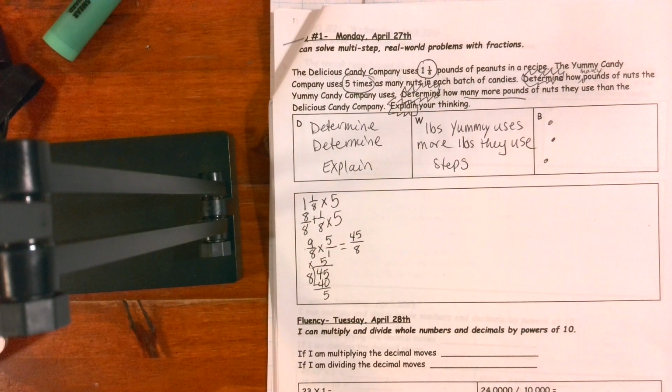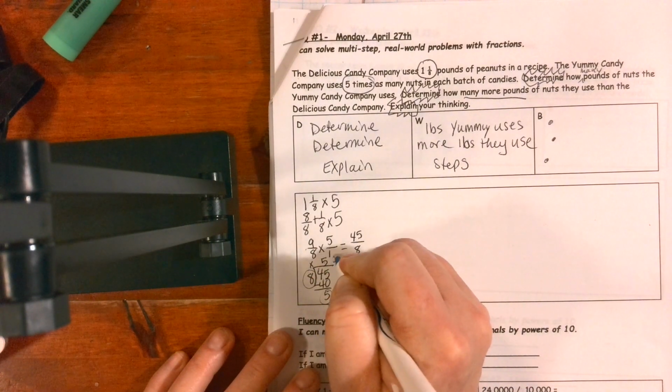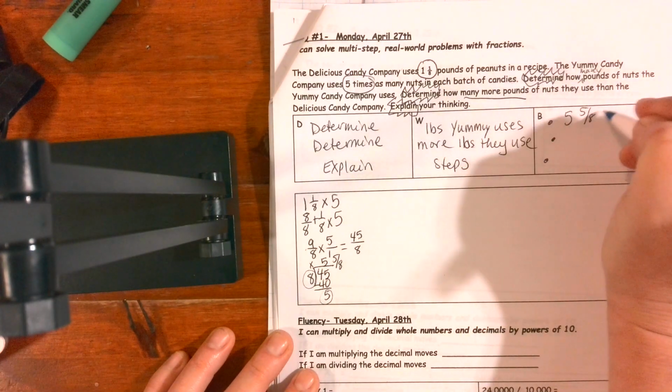Now, how do I write my fraction? What over what? Remember, when I ask a question, you need to be saying it out loud. All right, 5 over 8, remainder over divisor. So they use a total of 5 5/8 pounds.